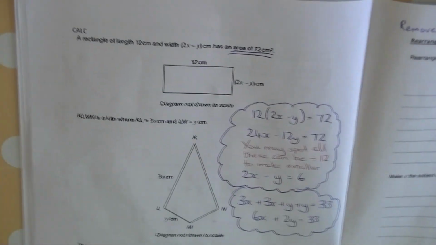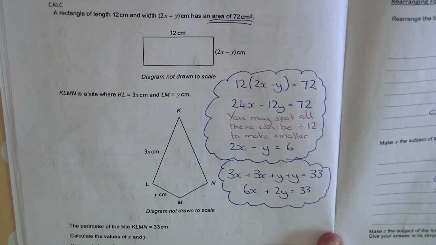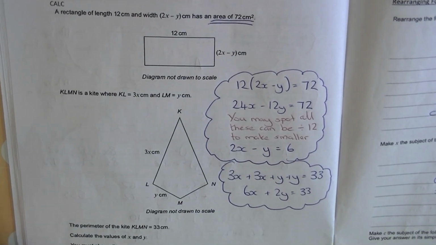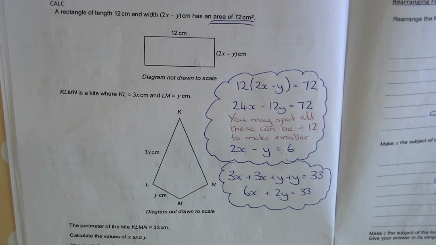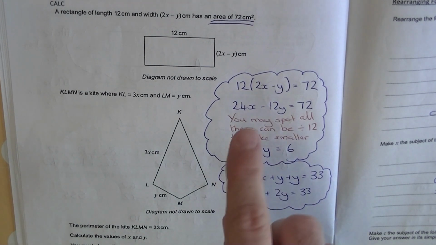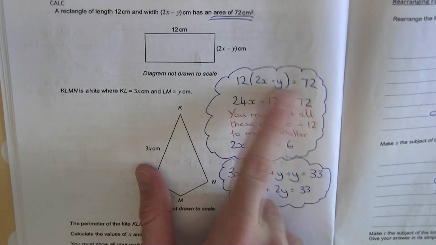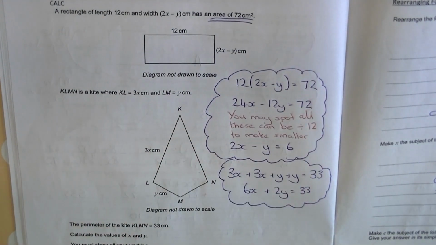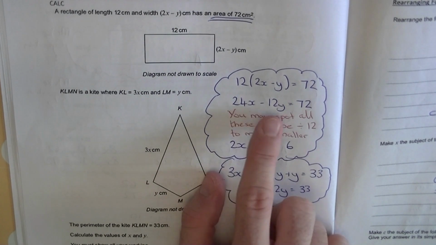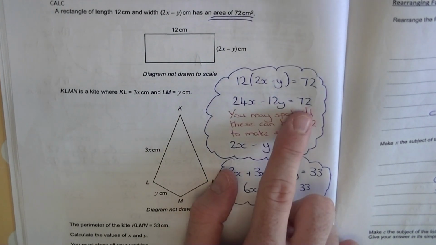Same here, let's do this in 2 parts. So 2 shapes, 2 equations, 2 unknowns, x's and y's, so simultaneous equations. This one tells me the area is 72, so length times width, that times that is 72, gives me that equation. What I did spot here though, is they're all pretty big numbers.